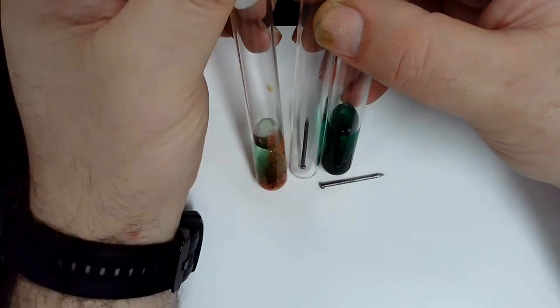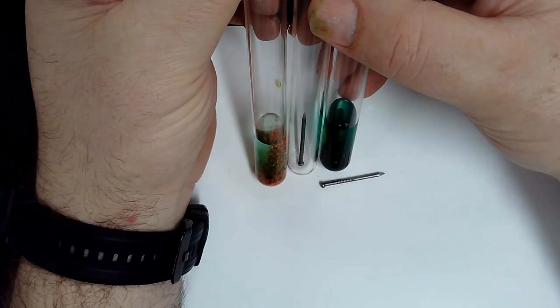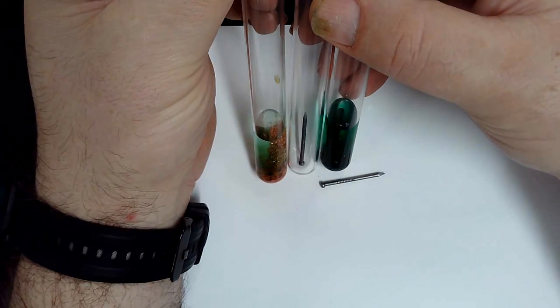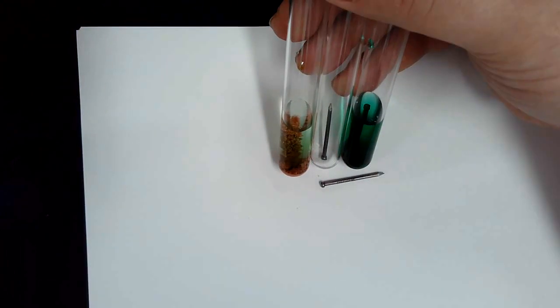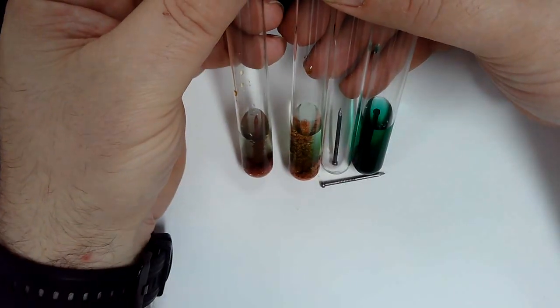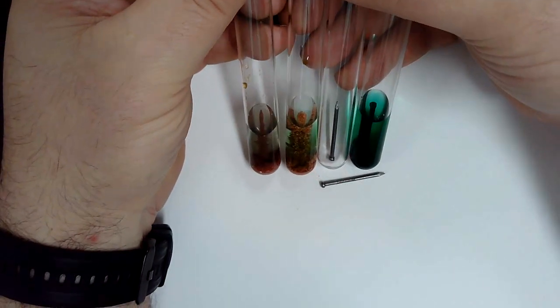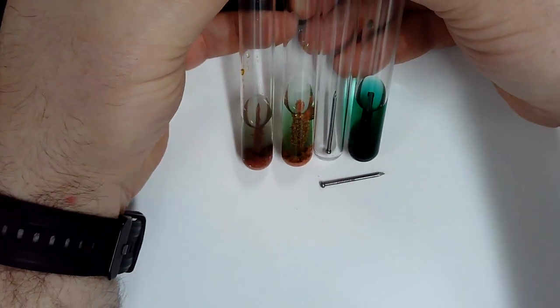This is second hour. That's what second hours look like. This is first hours. You see the differences?